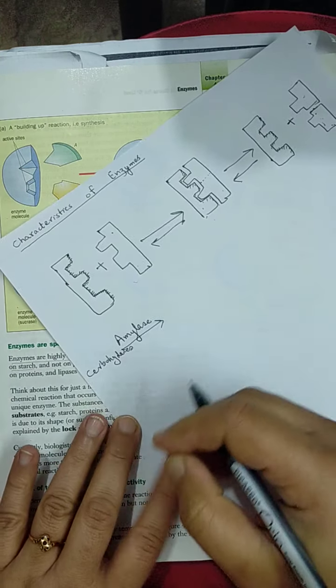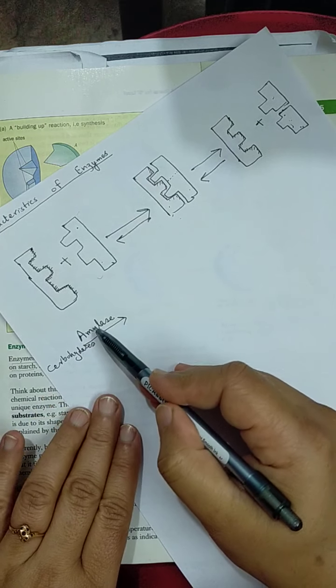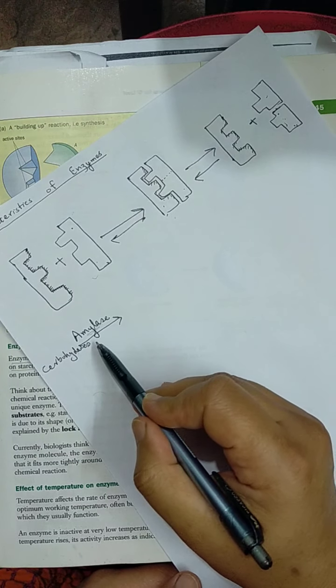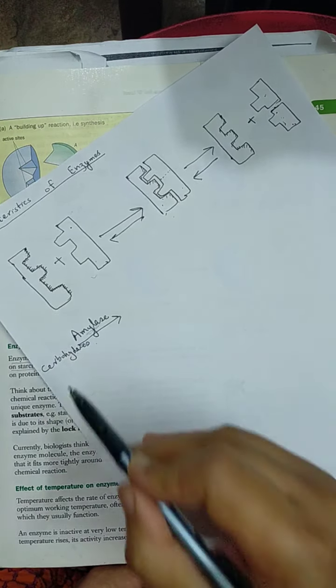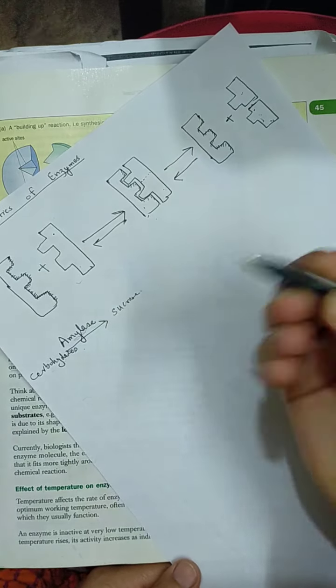For example, bread, rice, any carbohydrate that will be broken down or converted into its product with the help of this enzyme amylase. Amylase will not work on protein, it will not work on fats, it will just work on carbohydrates, and it will convert it into smaller parts. For example, sucrose or any other compound.